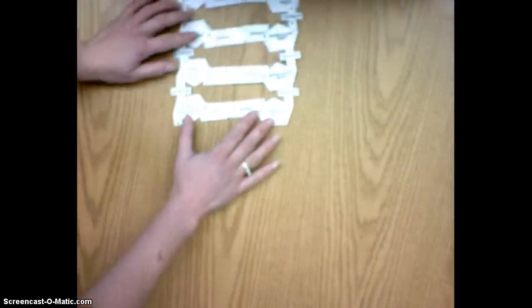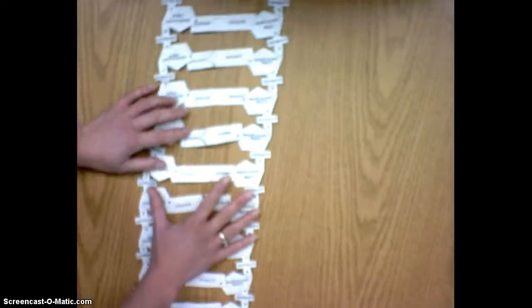Hi, I'm going to teach you about DNA replication. I'm not going to go into very much detail because I just want to give you a visual demonstration. Here's my DNA molecule, and I hope you appreciate how ridiculously long it took me to make this thing.